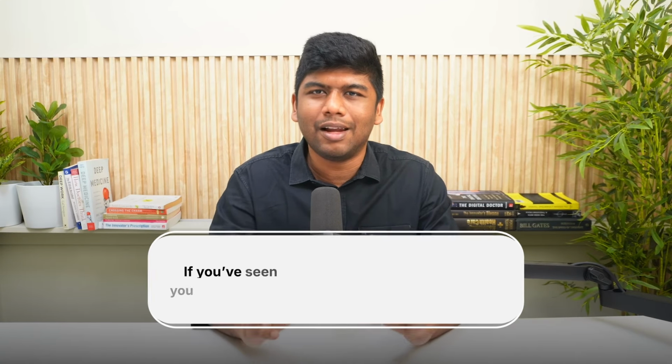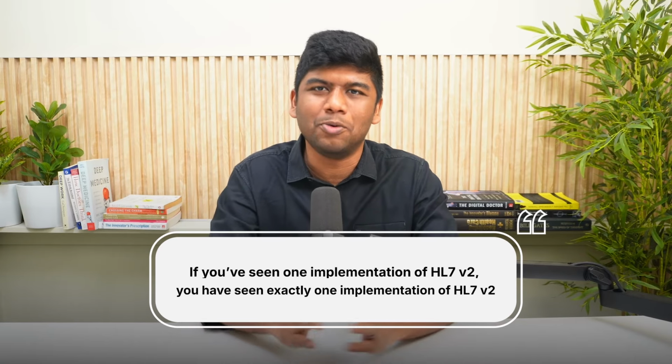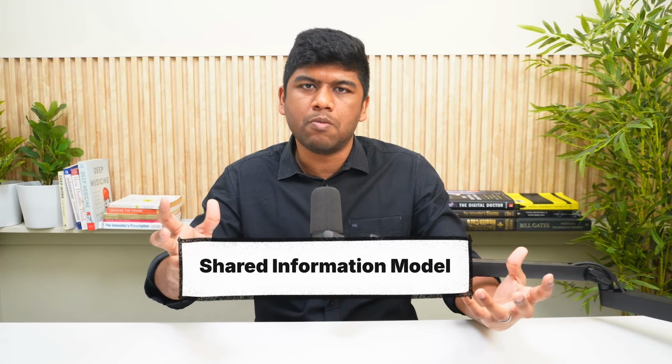Different working groups started working on all of these segments independently, and there were a lot of inconsistencies across how HL7 V2 was implemented. There is a saying: if you've seen one implementation of HL7 V2, you have seen exactly one implementation of HL7 V2.